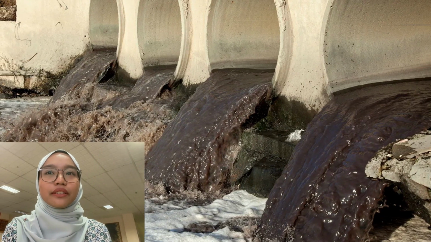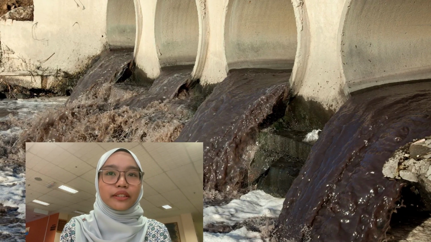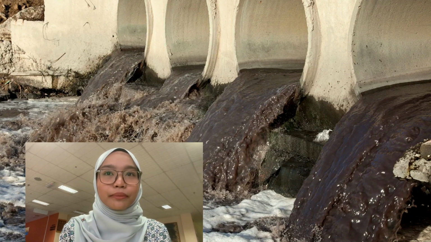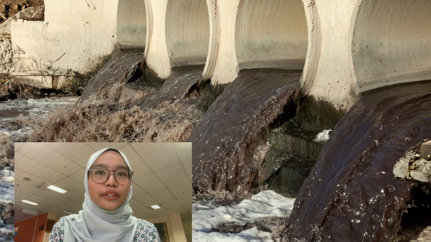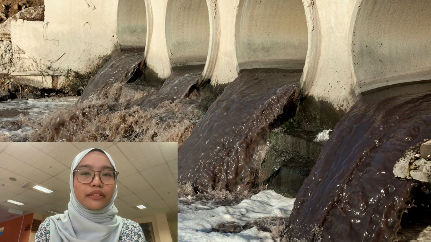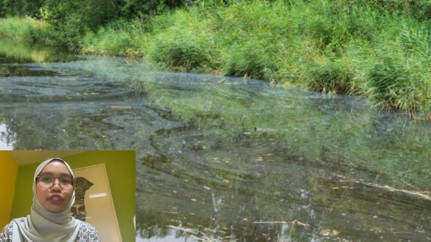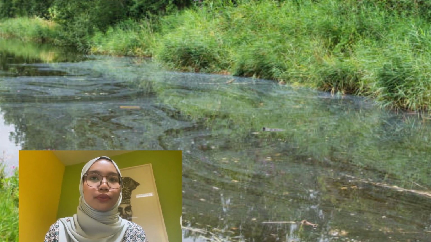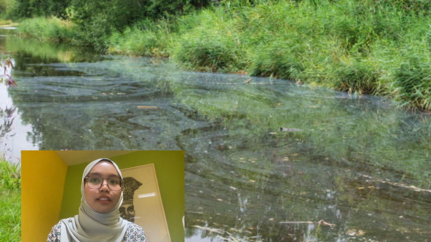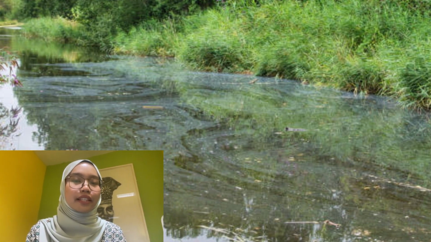The first one is sewage and wastewater. Water pollution is caused by inefficient sewage collection and treatment. According to the United Nations, more than 80% of all wastewater in the world is discharged into the environment without being treated and reused. The second one is agriculture. Agriculture contributes to water pollution by releasing chemicals such as fertilizer, pesticides, fungicides, herbicides, and insecticides.